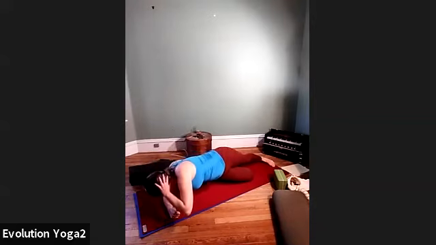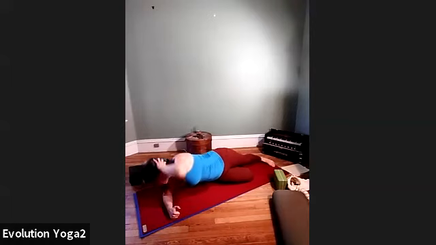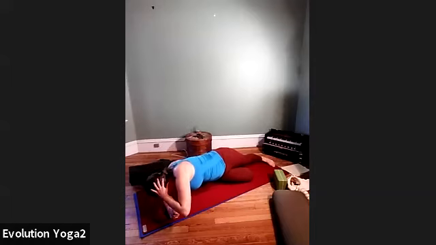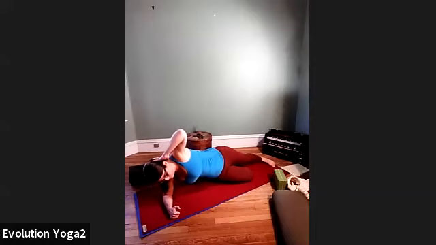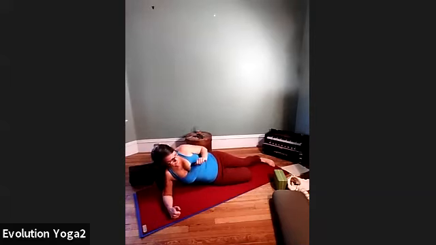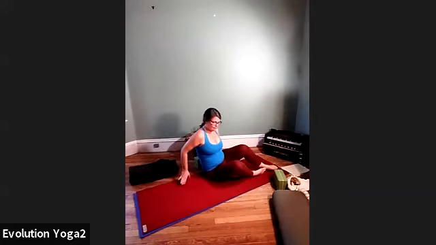Come into a bit of rotation, and then come back up. So we're working on controlling the rotation as you move down and back up. A couple more times. Good. And release back down. Flip sides.